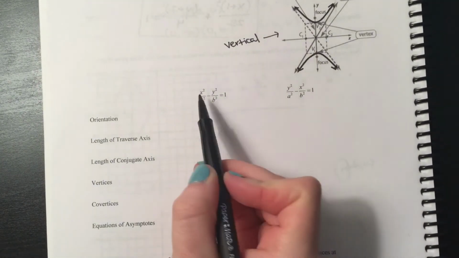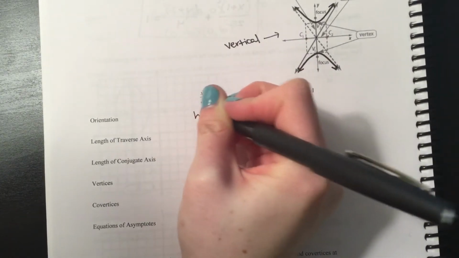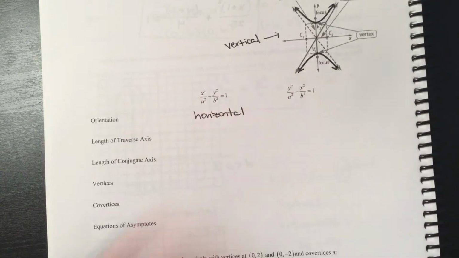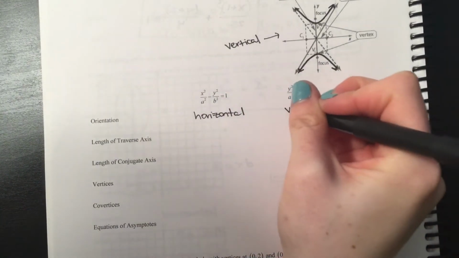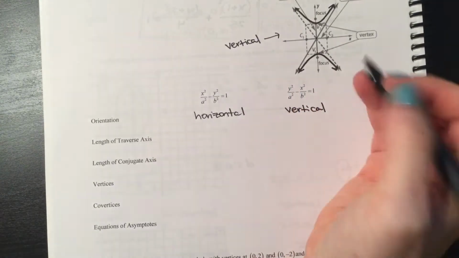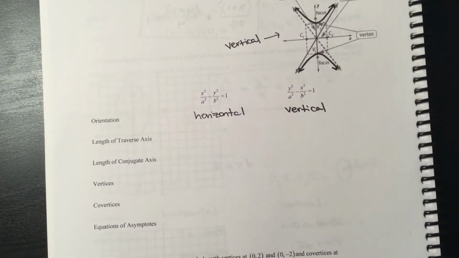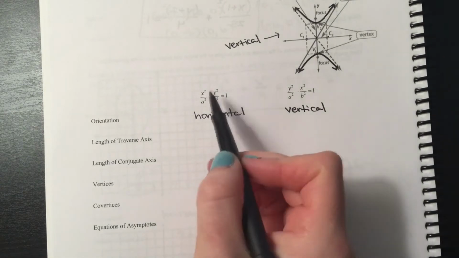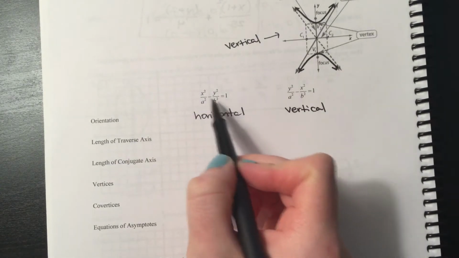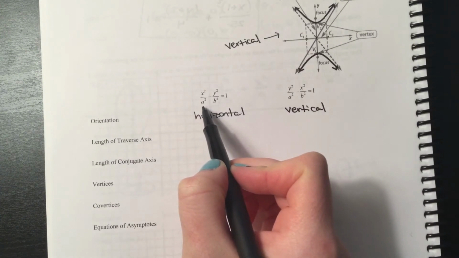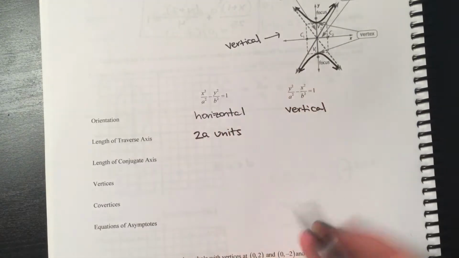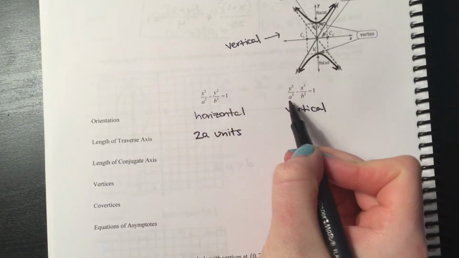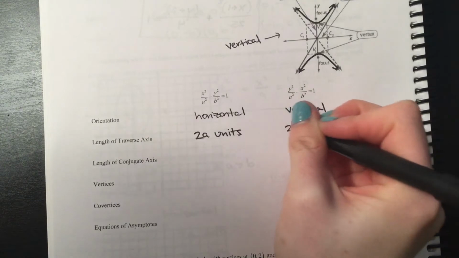All right, so the orientation, this one, since the X is first and then we subtract the Y, that's the marking of a horizontal hyperbola. And this one, when the Y is first and we subtract the X, that is the marking of a vertical hyperbola. All right, so the length of the transverse axis for both of these is the same. Here we're going in a horizontal axis, so you go left and right, A units for the transverse axis. That makes the total length 2A units. And here we go up and down A units, which makes the total length 2A units.